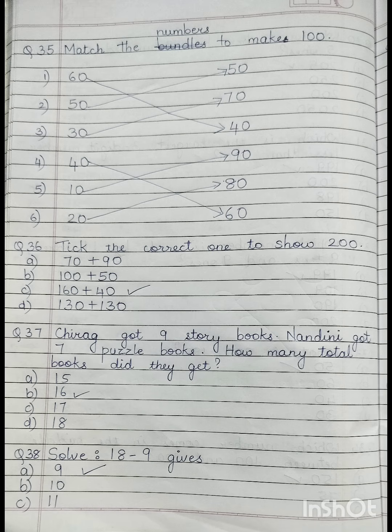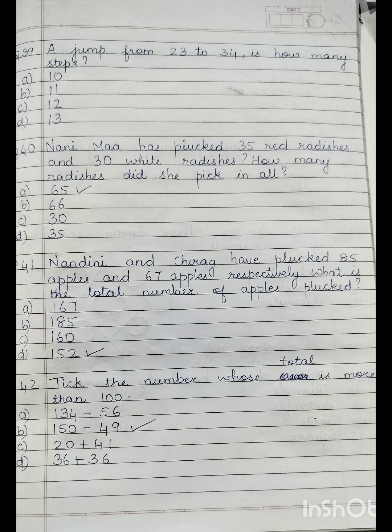37. Chirag got 9 story books. Nandini got 7 puzzle books. How many total books did they get? The answer is 16. 38th. Solve. 18 minus 9 gives 9. 39th. A jump from 23 to 34 is how many steps? The answer is 11.